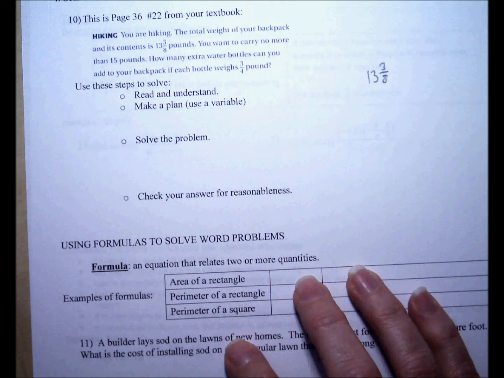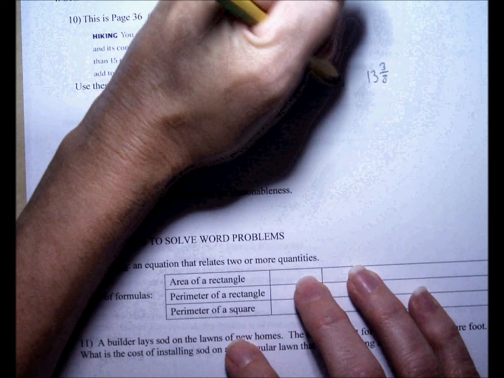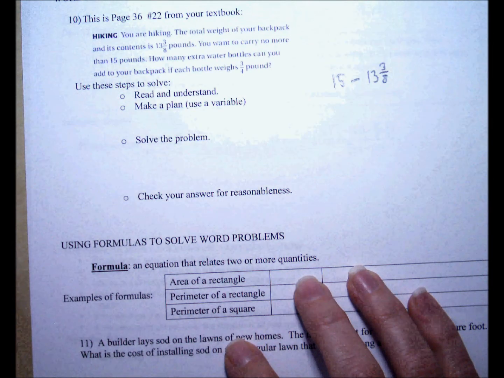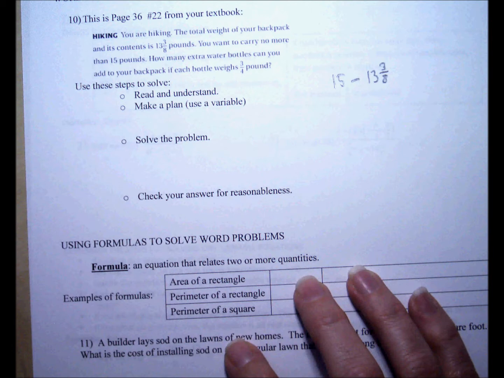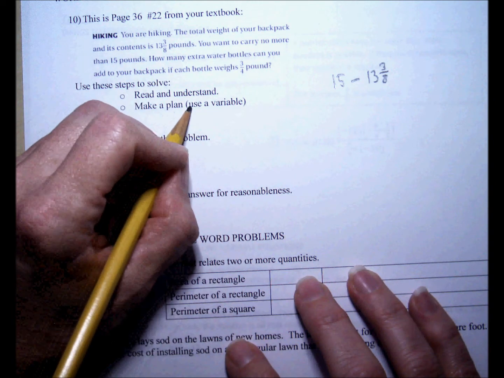So you're hiking, and the total weight of your backpack and its contents is 13 3/8 pounds. You want to carry no more than 15 pounds. So we know already that the amount of weight we have available to us is 15 minus 13 3/8.